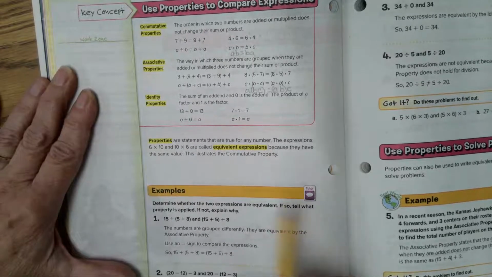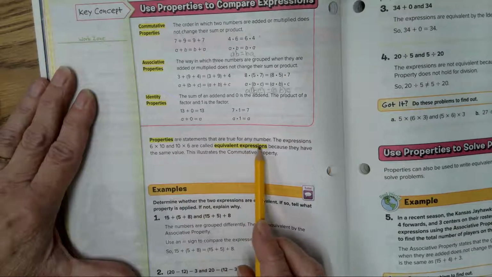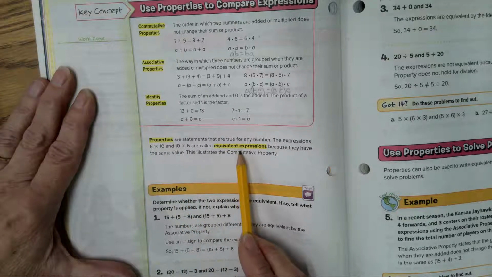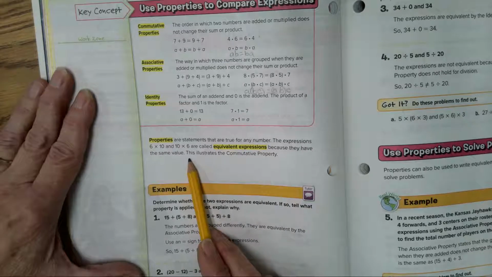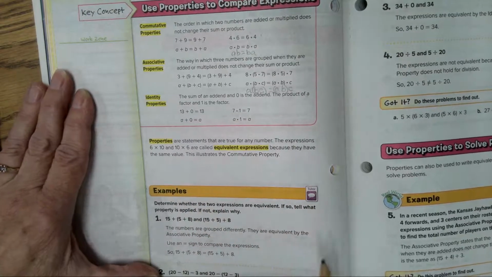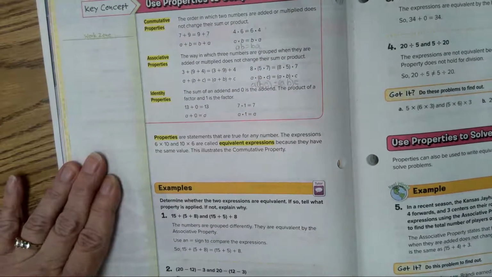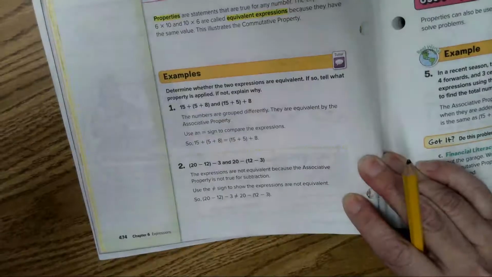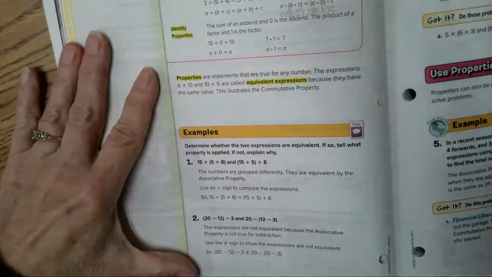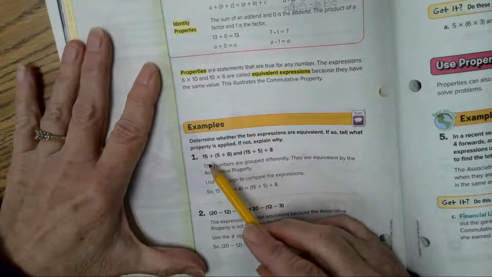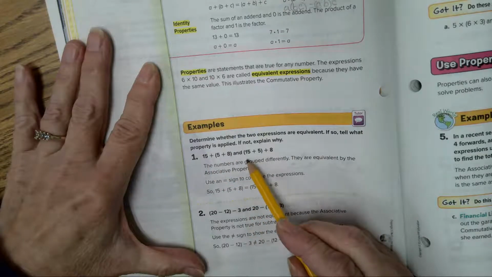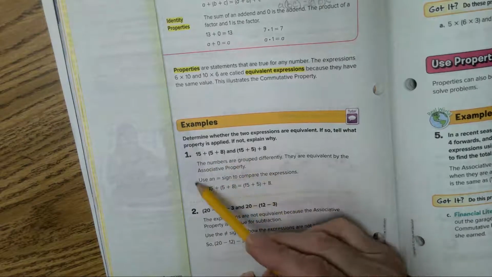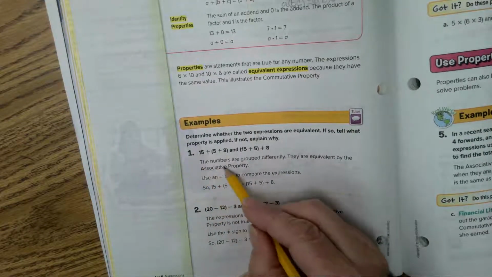It states, properties are statements that are true for any number. The expressions 6 times 10 and 10 times 6 are called equivalent expressions because they have the same value. This illustrates the commutative property. Now below, we have several different examples. Here we have example 1. It is an example of the associative property because it's 15, 5, 8, 15, 5, 8. What moves around or changes? The parentheses. This is the associative property.